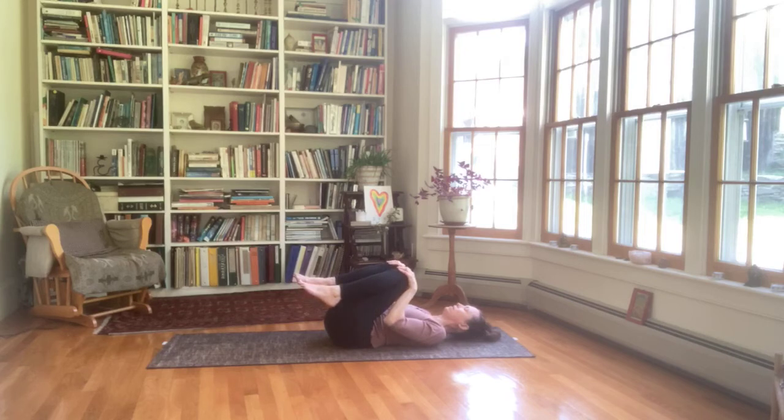Relax the feet, separate them a little bit. Do that 2 more times. Inhale, Prana to Apana. And exhale, Apana to Prana. Once again.